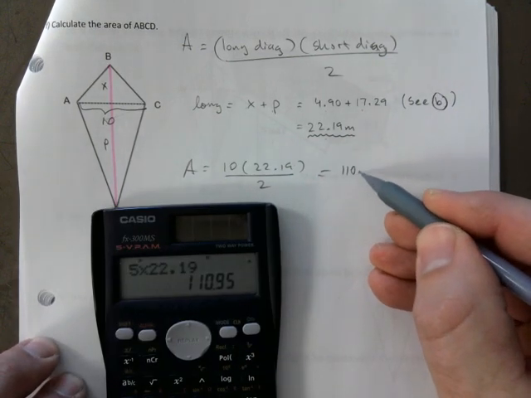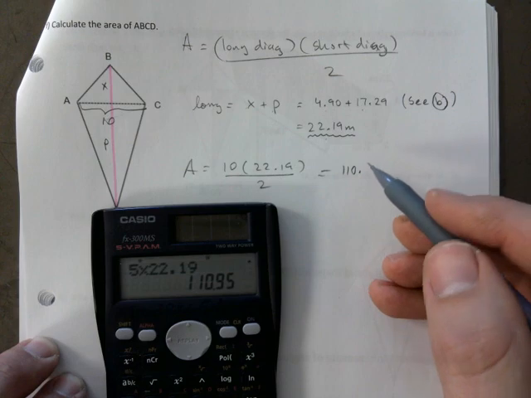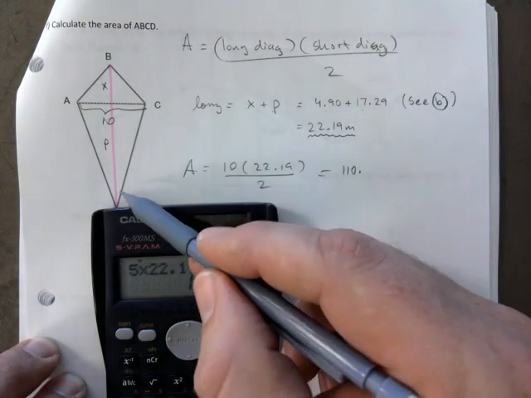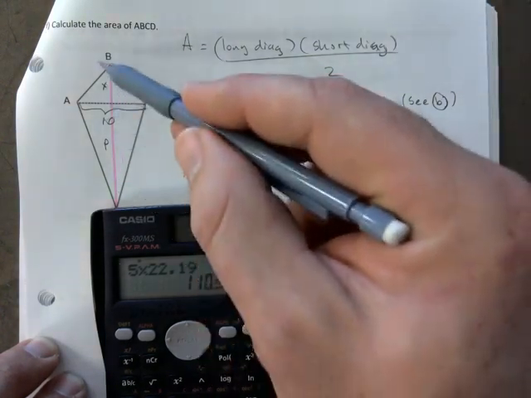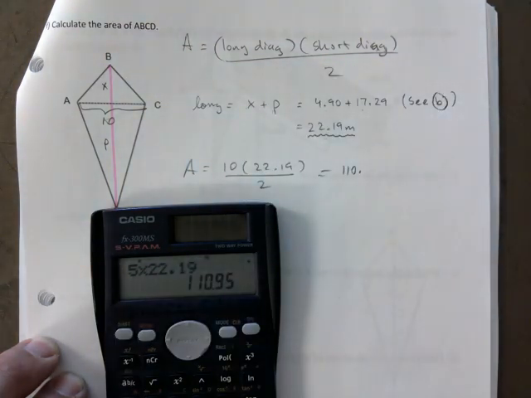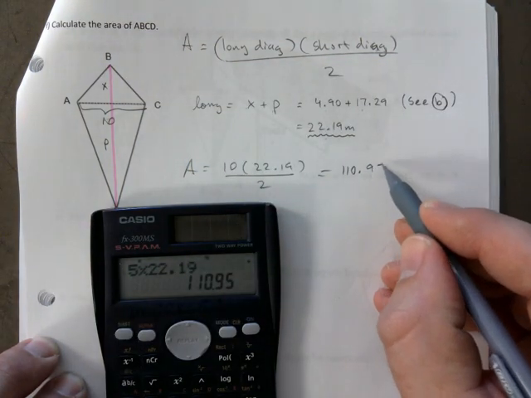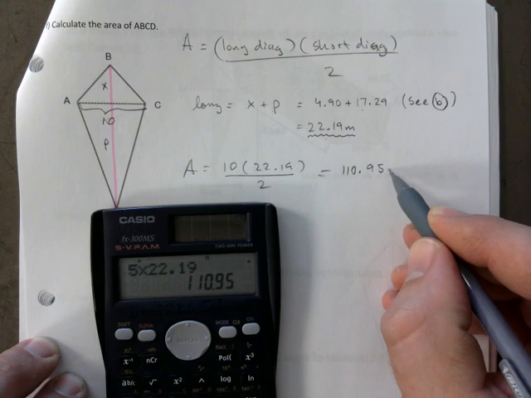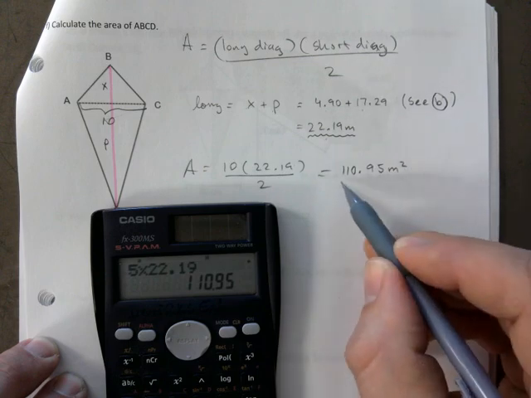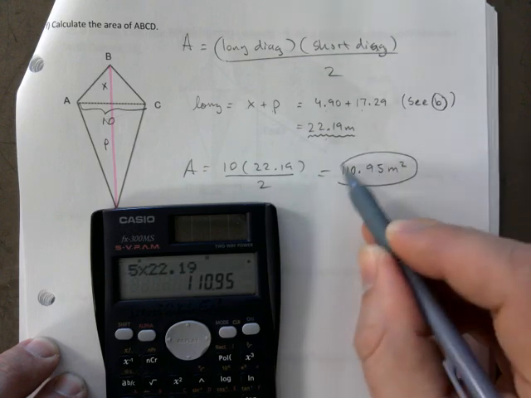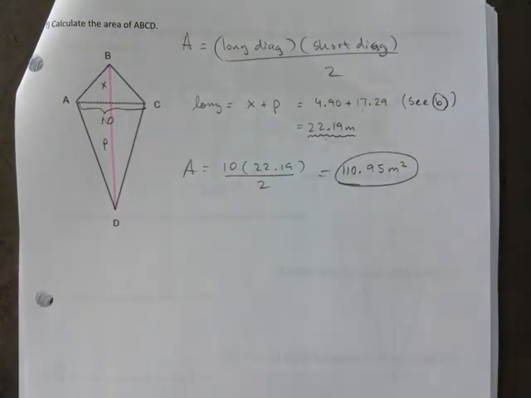It could be that you got $110.91 if you use cosine law using these two sides to find the long diagonal. It's a little off, but we're not going to sweat it at all, okay? It's still okay. That is the area of this kite.